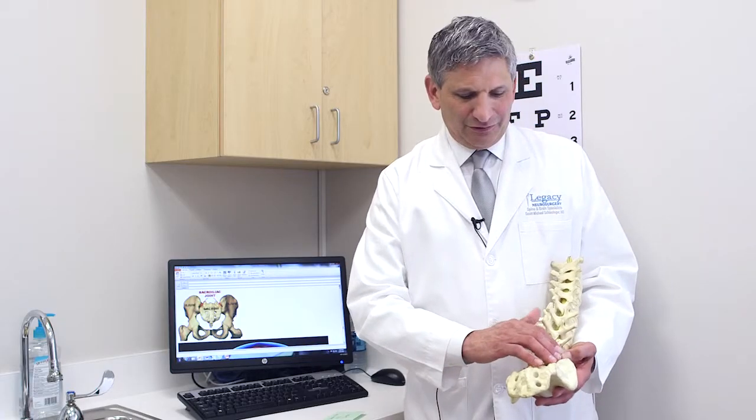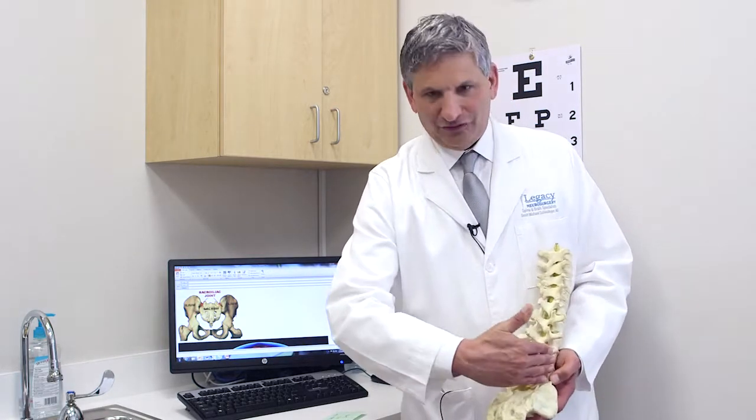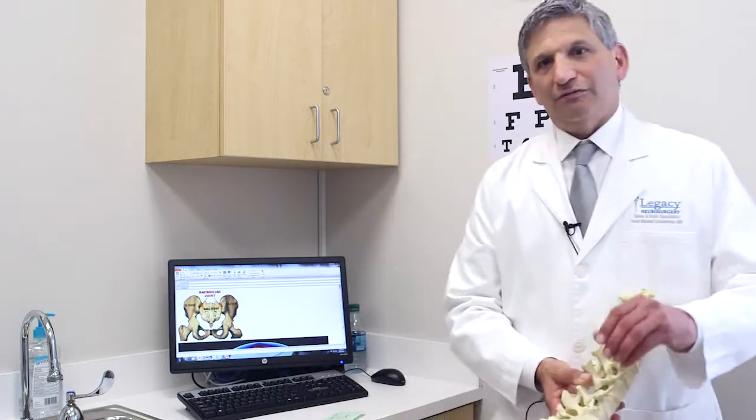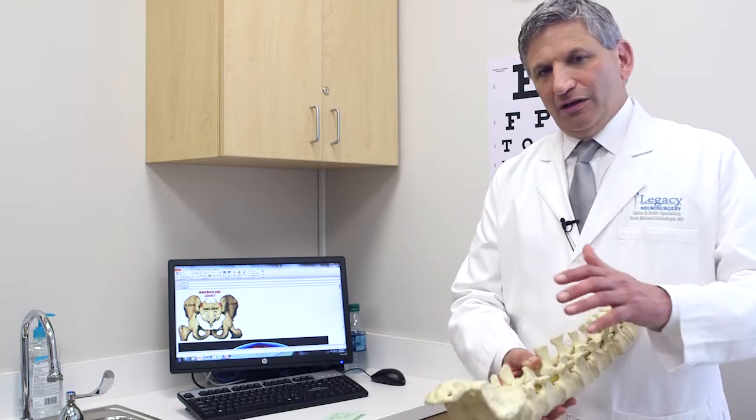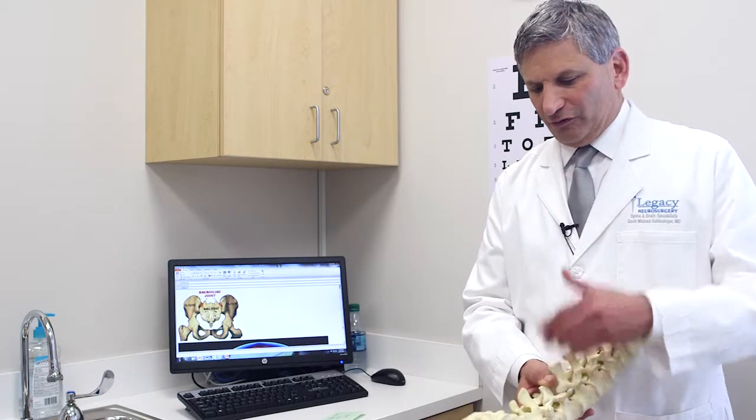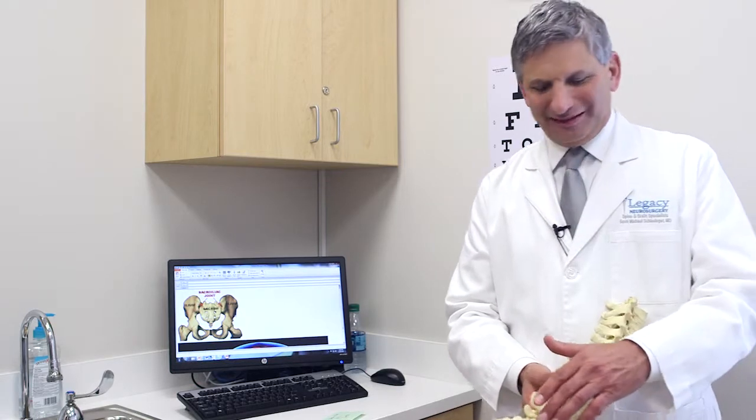But the facet joints are extremely close to the sacroiliac joint. Here's the SI joint and here's the facet joint. So these areas can be very overlapped in terms of the pain generator. Where's the pain coming from?